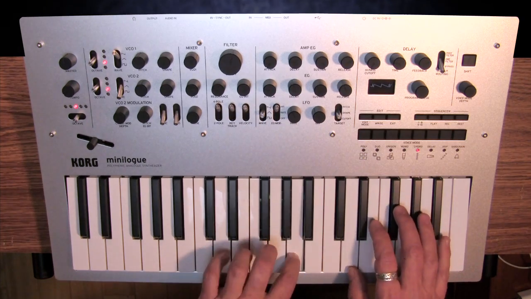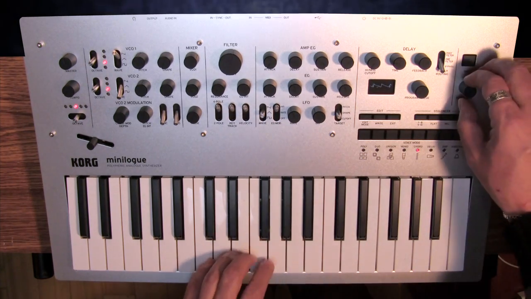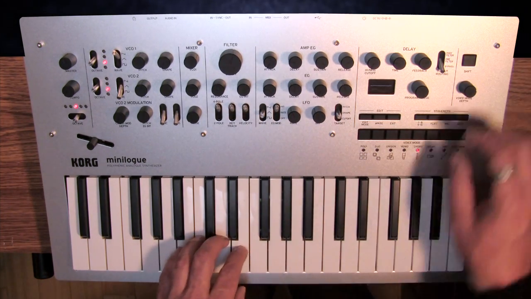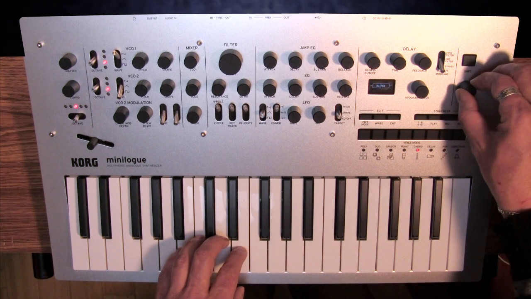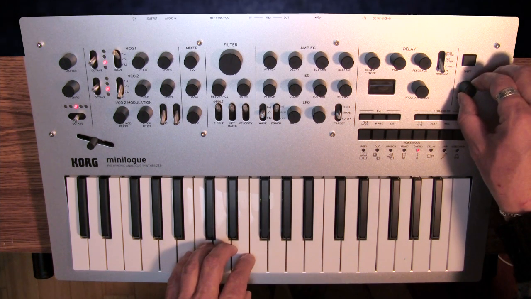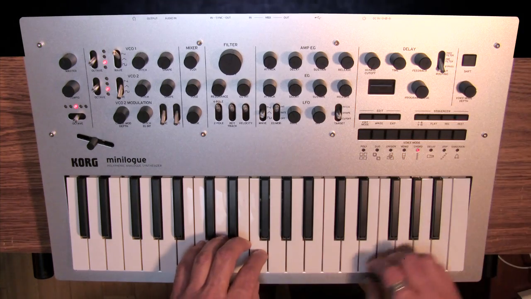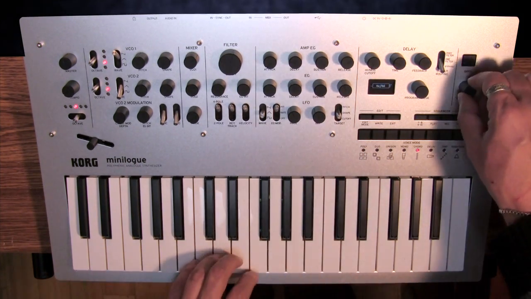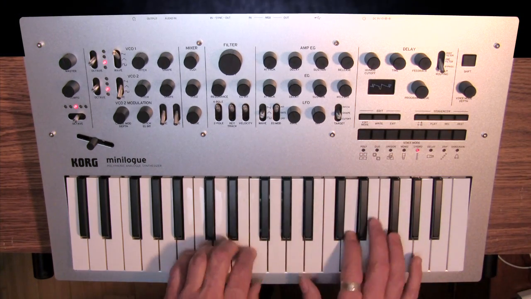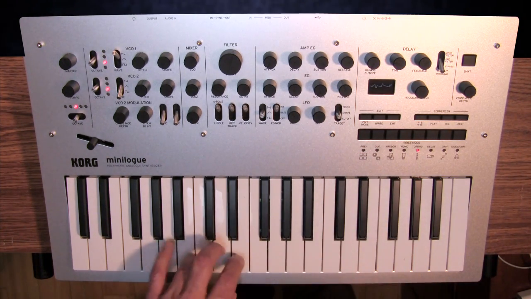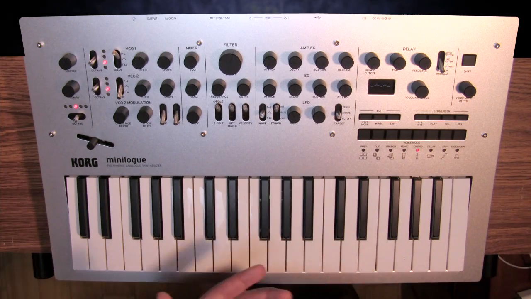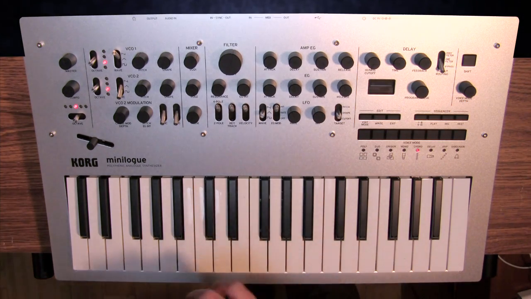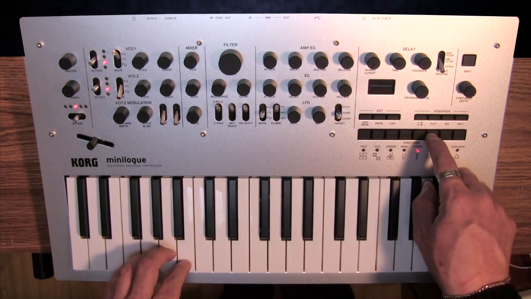Diminished. And what is this? What do they call this? Minor 7. Oh, where am I? Minor 7 flat 5. And major 7 flat 5. So you can do lots of interesting things with those chords.